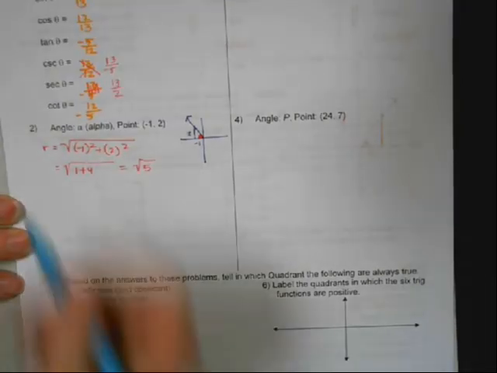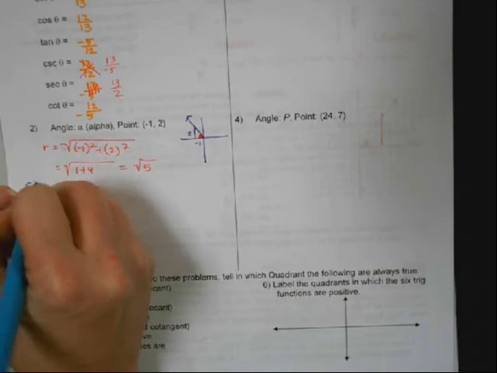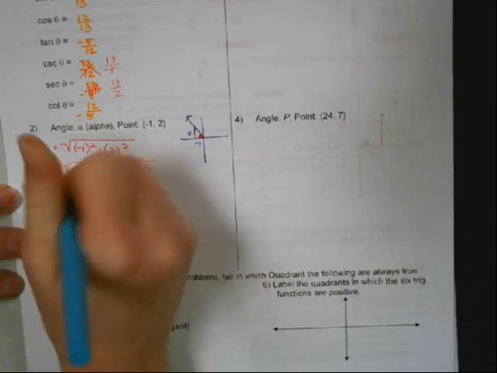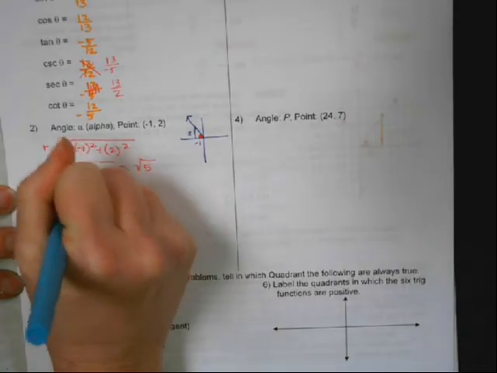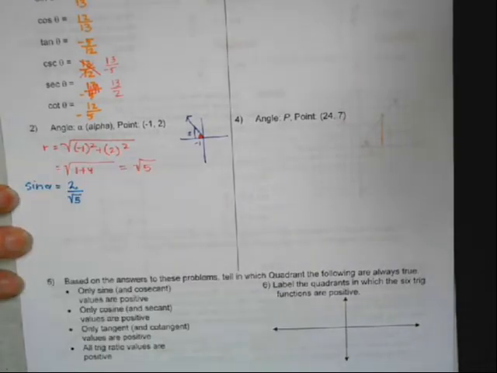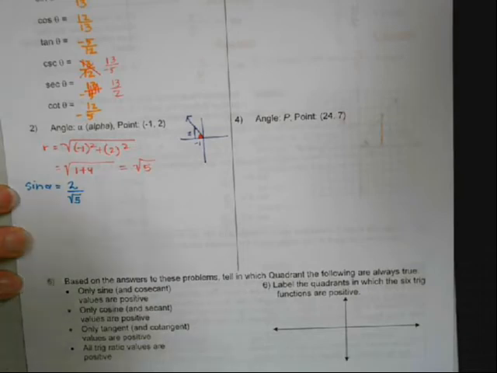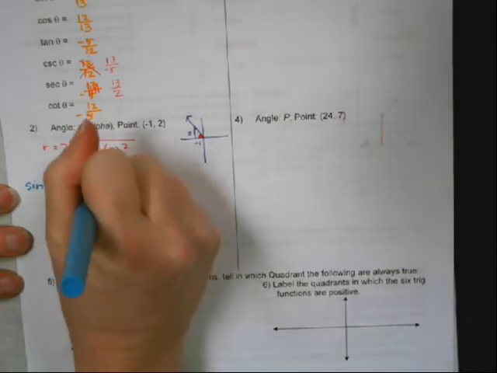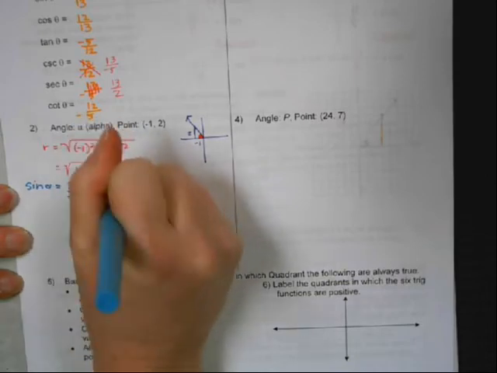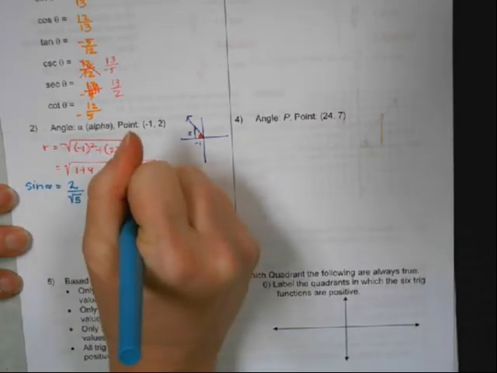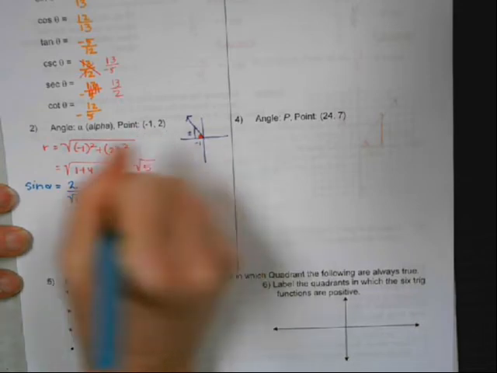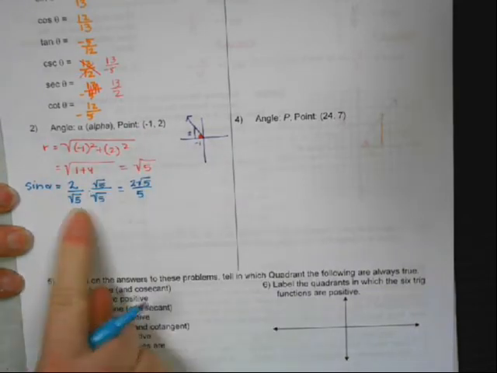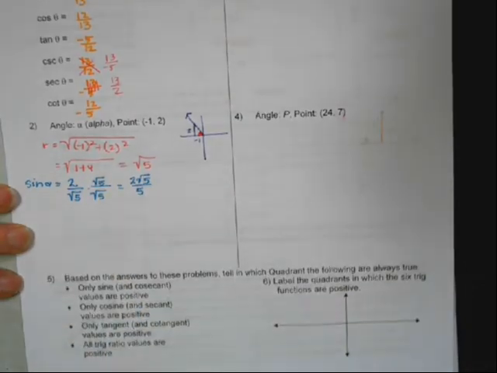All right, so with that said, because I'm going to have a square root, I am going to have to rationalize that in just a second. So sine of alpha would be, well, right here, 2 over square root 5. And you can't have a square root in the denominator. So remember how to get rid of that. You multiply by the square root of 5 on both top and bottom. That gives me 2 square root 5 on top and just 5 on bottom, because the square root times itself cancels the square root sign.